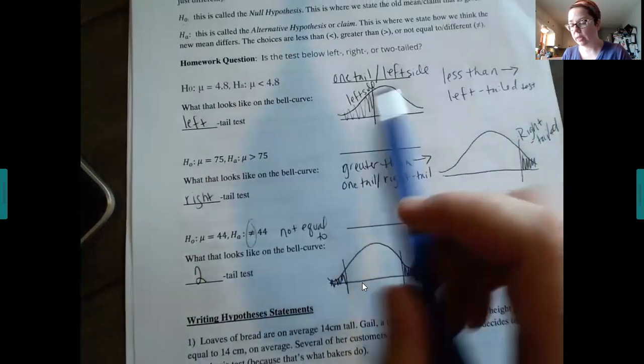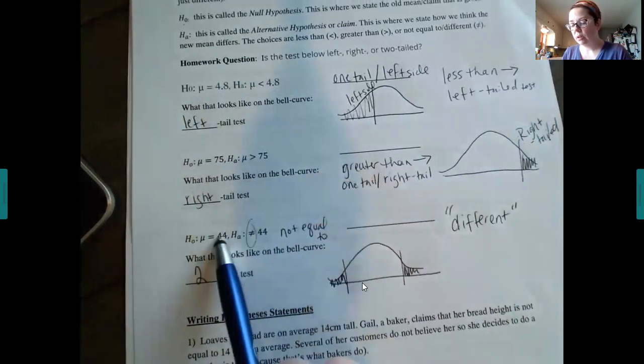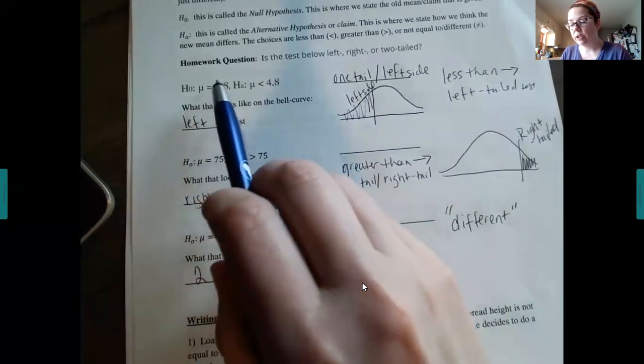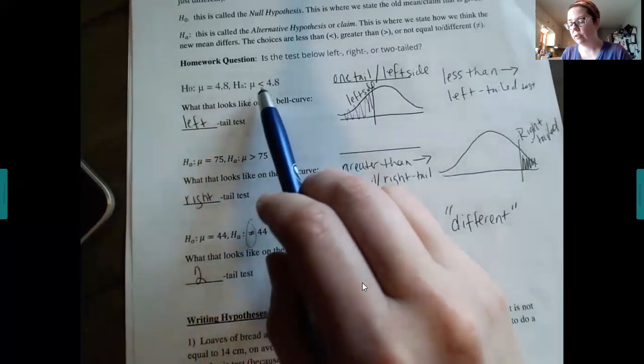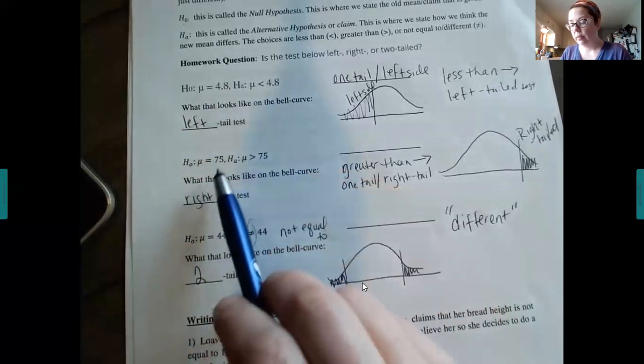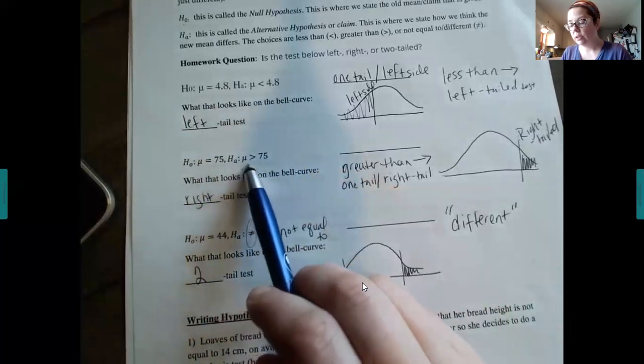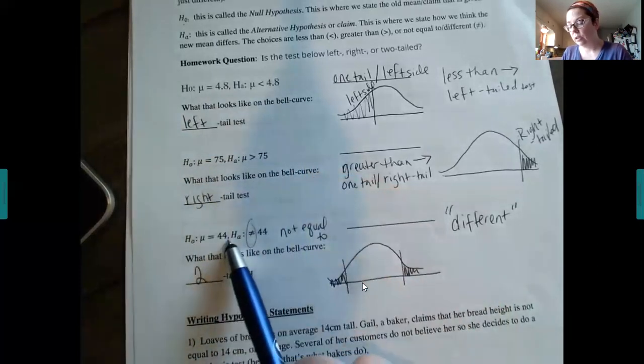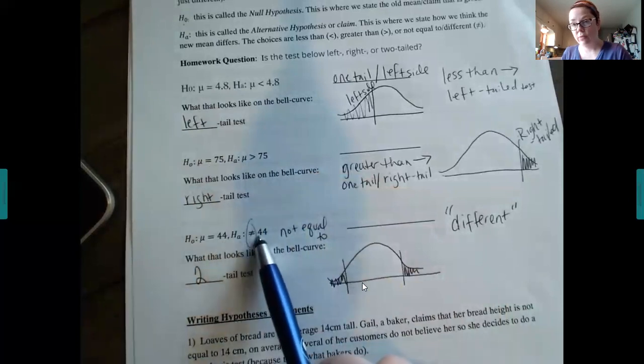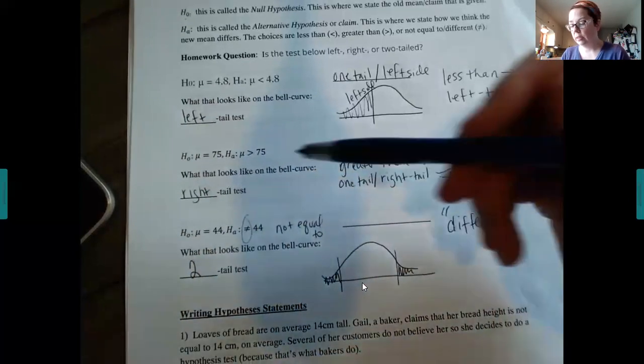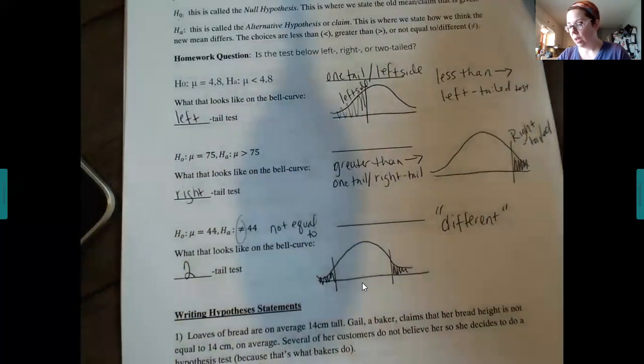What you notice here is that these numbers are all the same. It's saying the average is 4.8, and here it says the average is less than 4.8. The average is 75, the average is greater than 75. The average is 44, the average is not 44. So these numbers will always be the same.